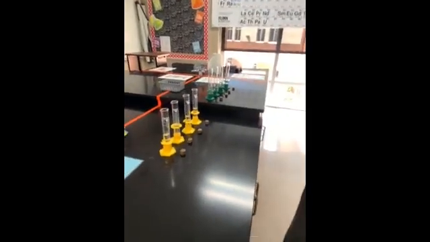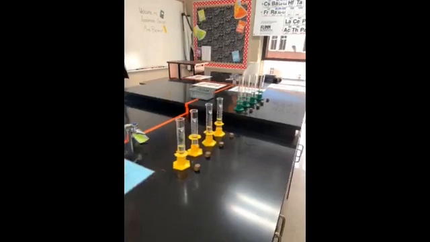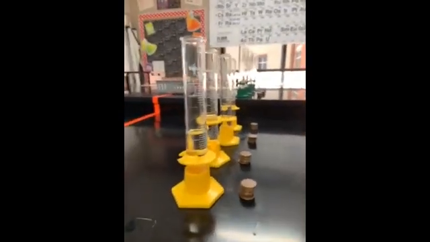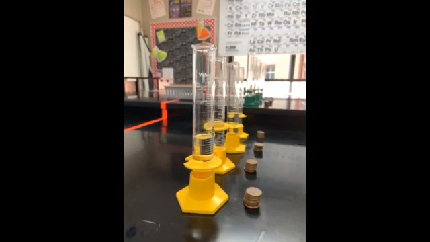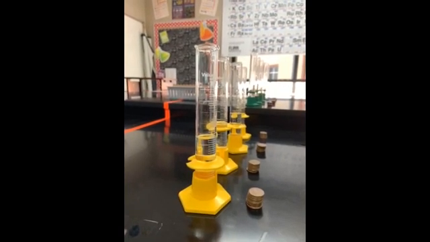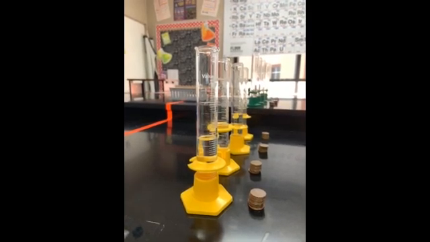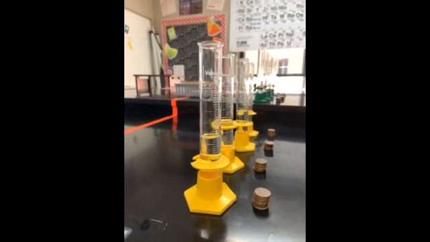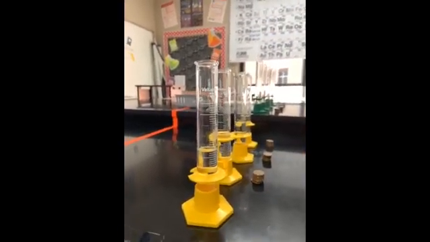Now we're going to do the volume data. So to get the volume of the pennies, we have to do water displacement. So for trial number 1 of pre-82 pennies, the volume of the water is at 25 point, what looks like 2, 4, looks like 25.60. So that is our volume of water for trial 1. I'm going to add the 10 pennies.